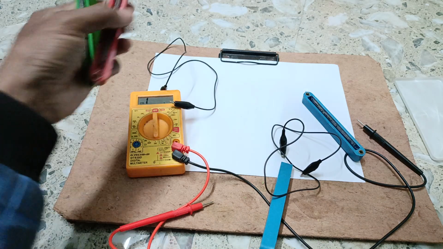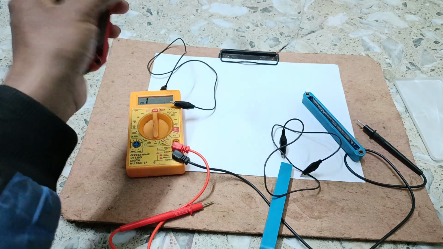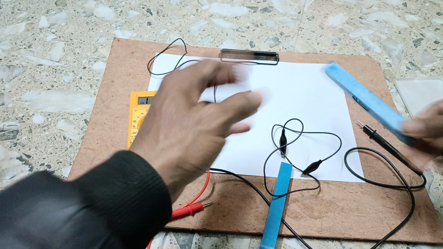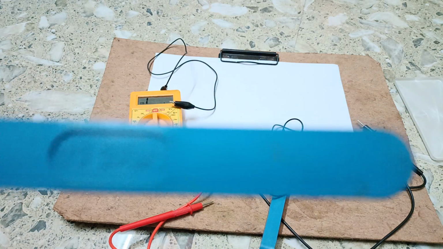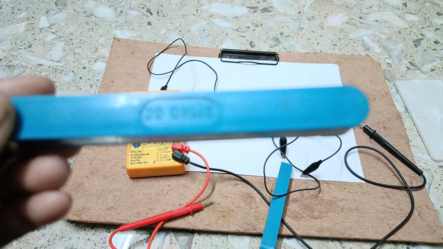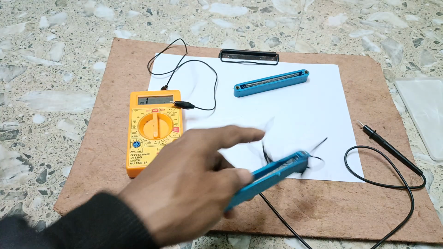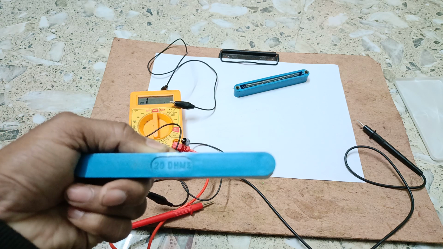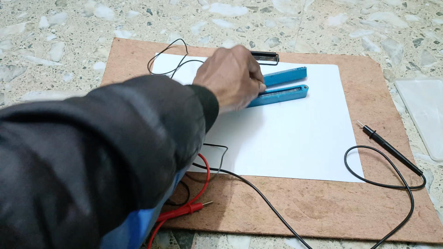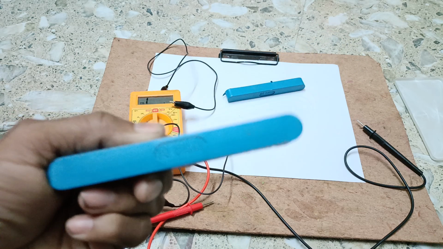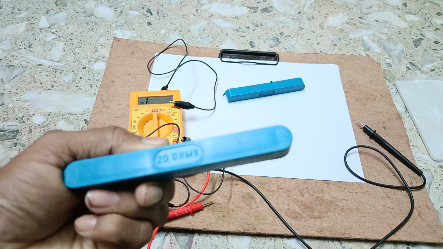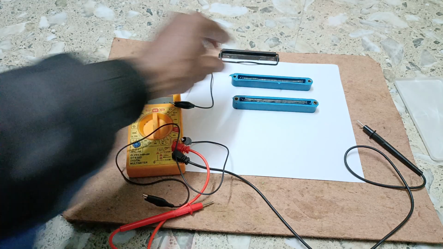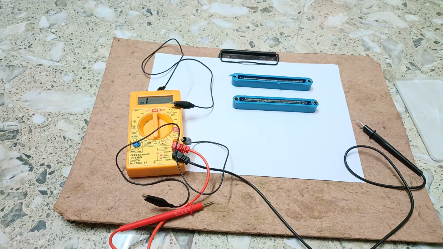And what happens if we connect in parallel? Now we'll check the parallel connection. You see, this is 20 ohm. You can see here that it is 20 ohm, and this is also 20 ohm. And the blue ones, both are 20 ohms, right? Now if we connect these two resistances in parallel, let us check what happens.